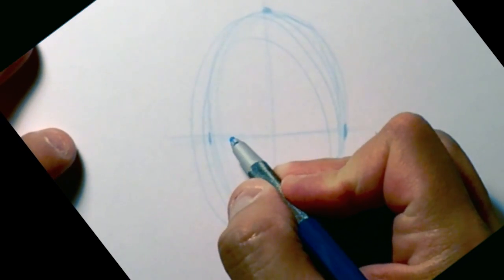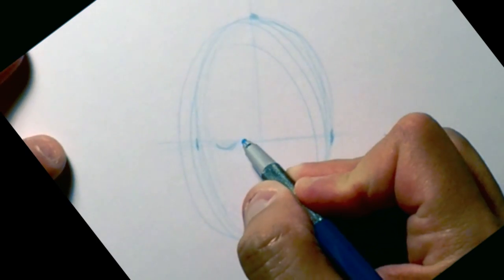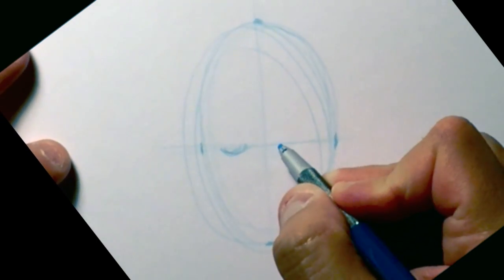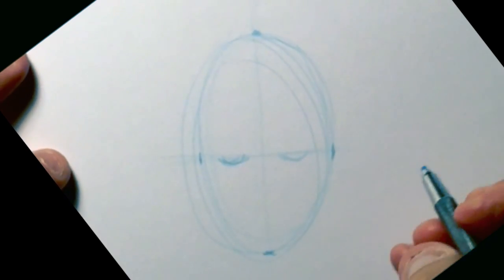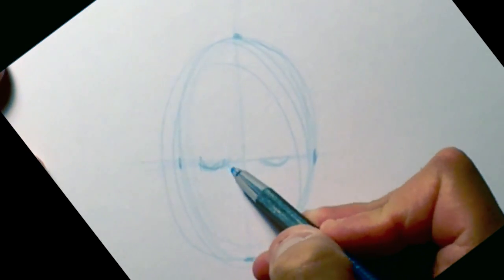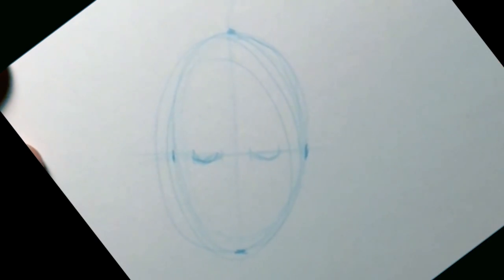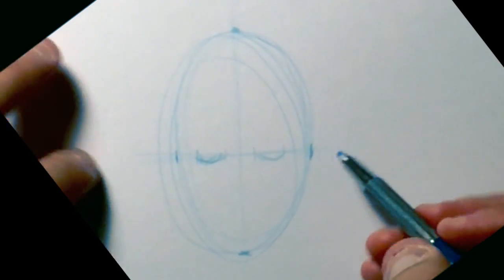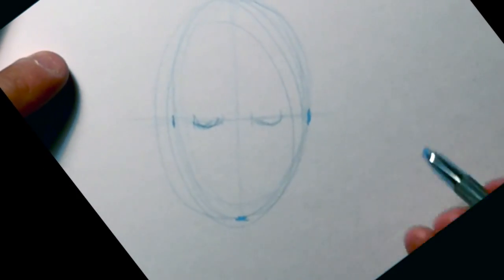Alright, so we're going to go in and drop in a couple of eyes. Probably can make that a little bit bigger. Drop in another one right there. So now if we look at that, from the starting point we've got 1, 2, 3, 4, 5 more or less equal segments. That's going to give you the general placement of your eyes. Now from there we build everything else off of this.